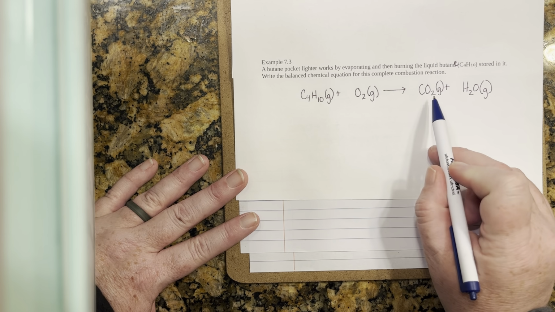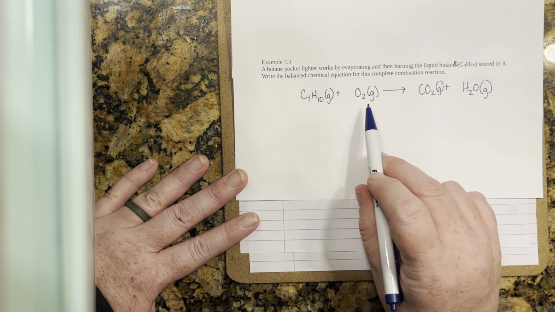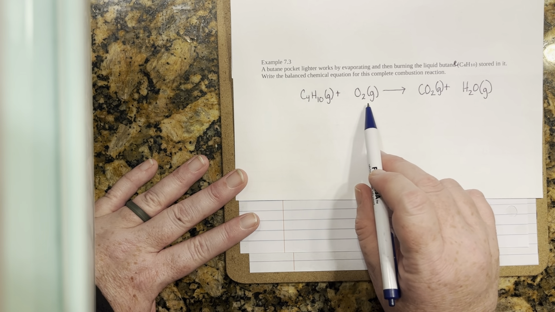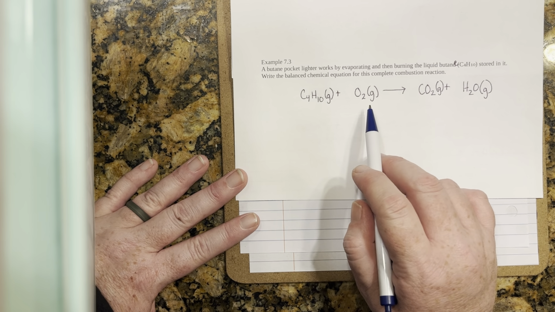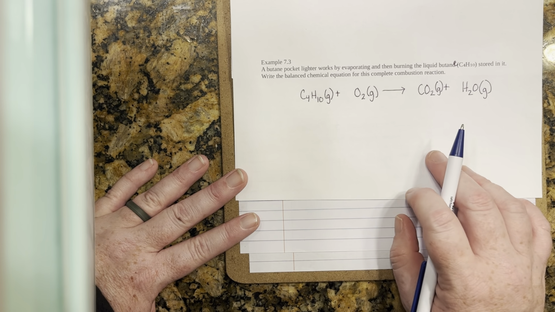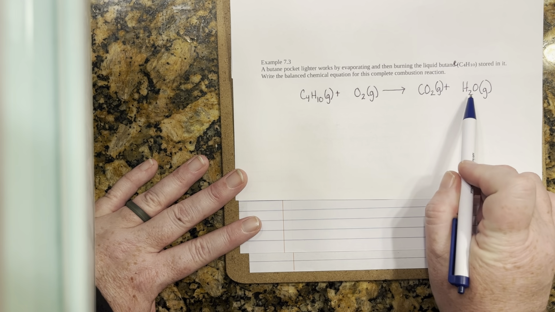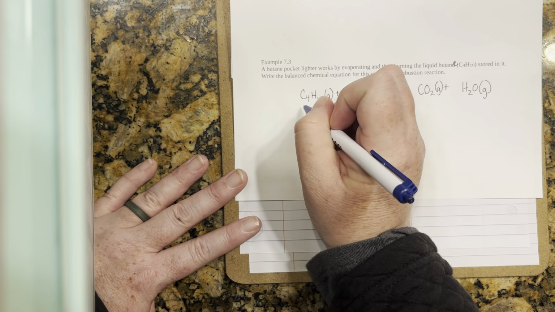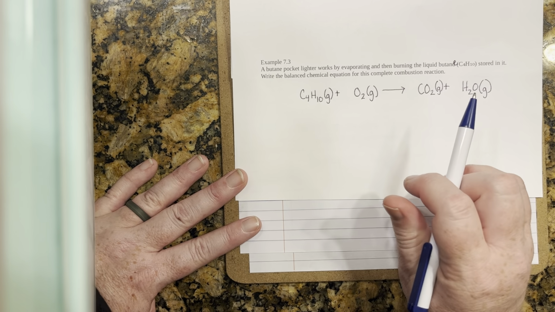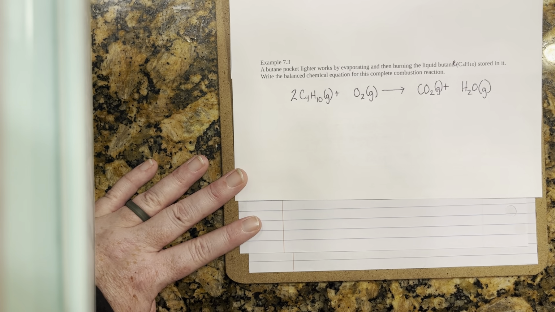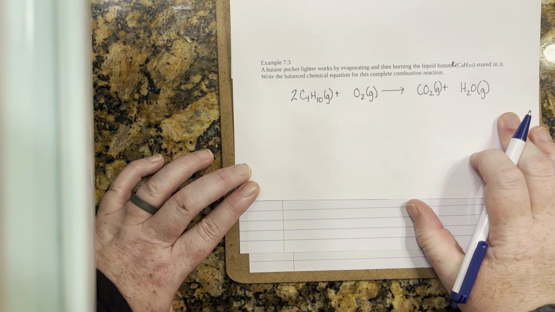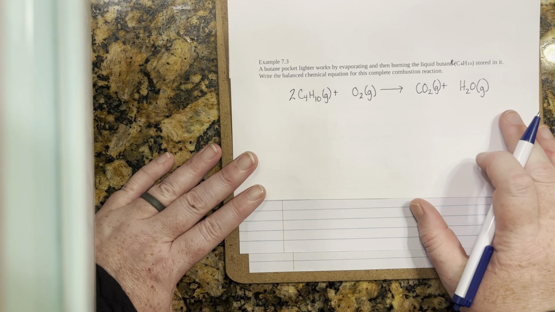I know that my oxygen, I probably do that second, just by looking at it. So I'm going to need to have a number here because of the way that my oxygen is set up. So I start with a 2. That's just how I do it. Again, I've done enough of these.